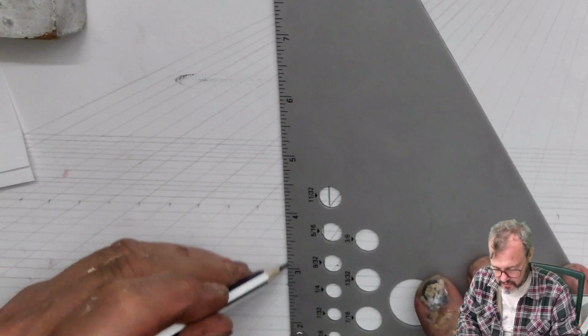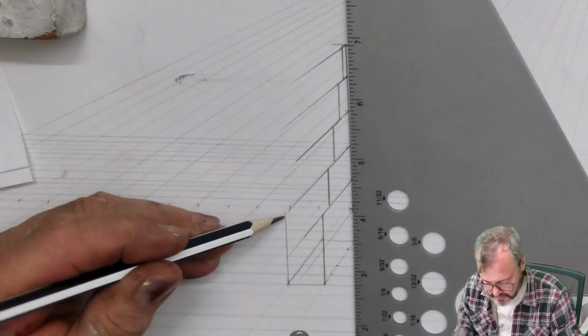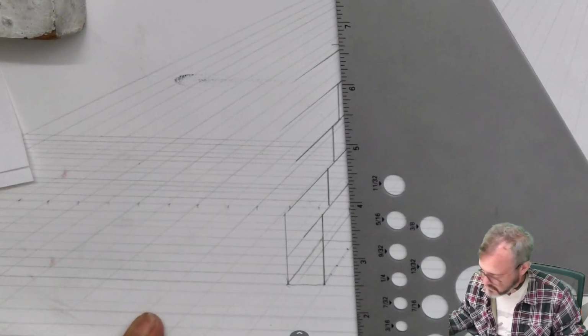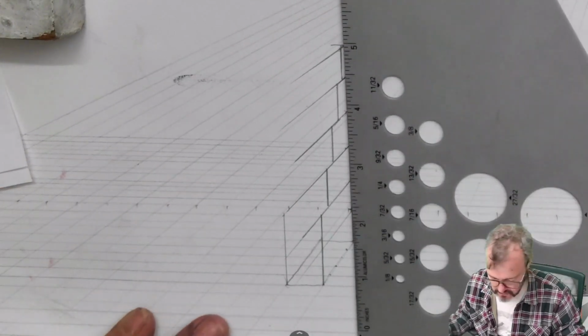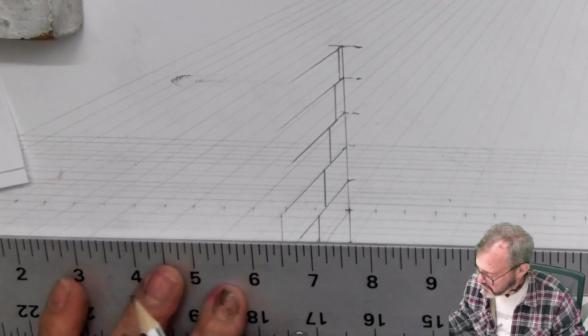Now I'm going to create this vertical and slide my T-square up.